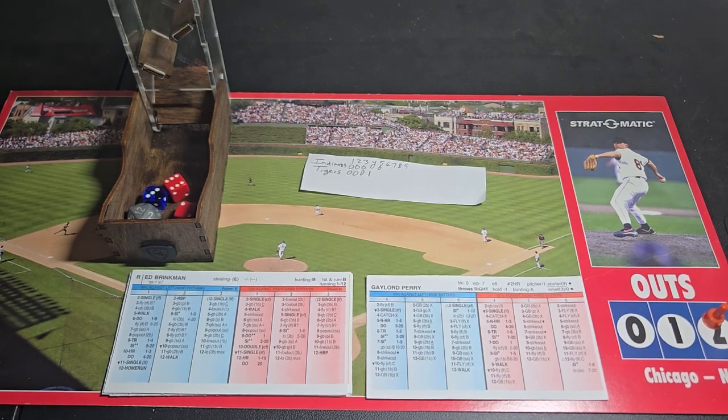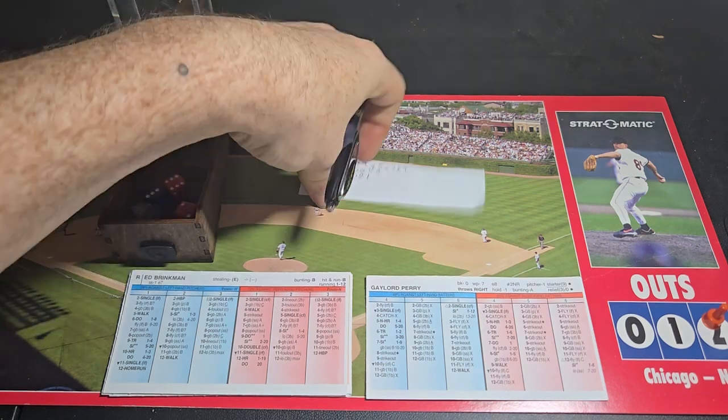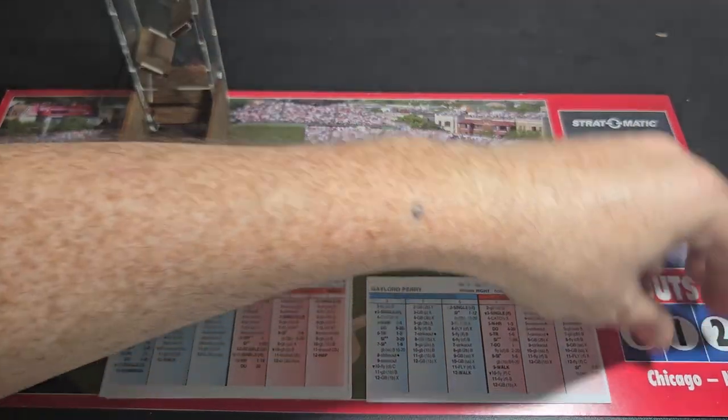3 and an 8. Popped him up. Shortstop Duffy calls off the third baseman. Makes the catch. And that retires the side. We go to the top of the 6th. Tigers still lead 1-0.